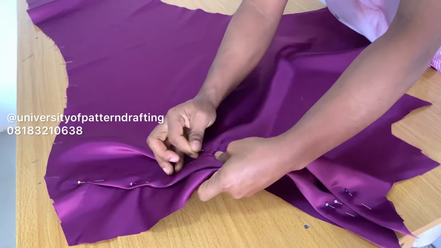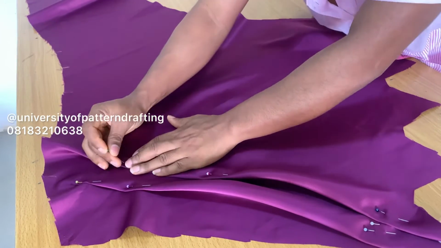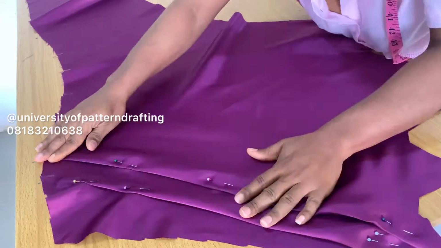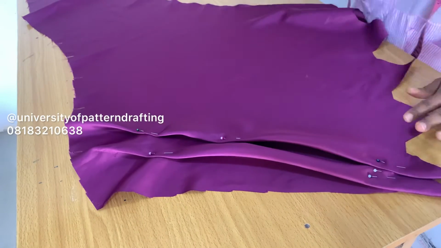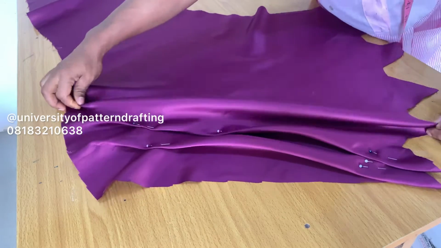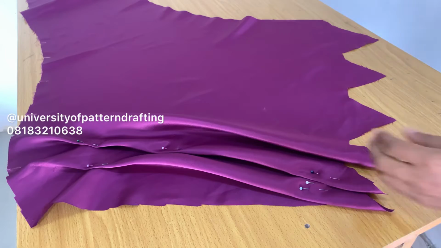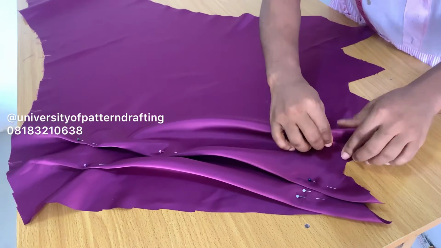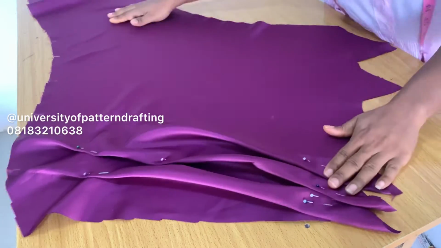So this is what everything is going to look like, and this is how to achieve very, very well defined drapes. Do you understand? When you're done with this, make sure you don't iron it, because you need it to look really draped. If you iron it, everything will just flatten out. So ensure that before you start draping, you iron your fabric, so that you don't need to iron after you are done.